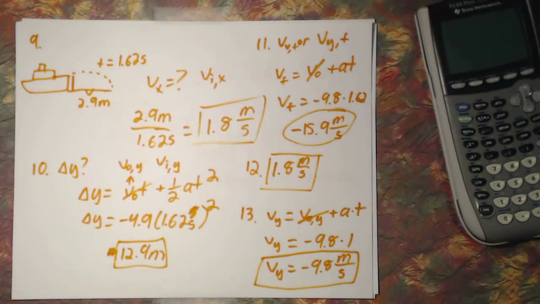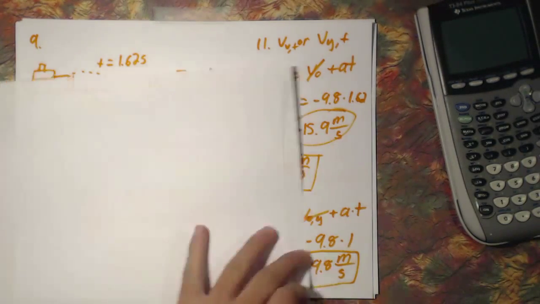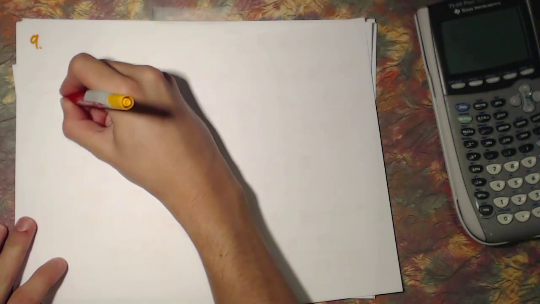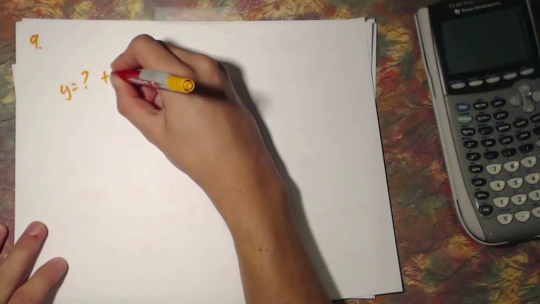Now, question 14, hang on, a new piece of paper. Question 14 reads, what is the vertical position of the puck after 1 second? Vertical position is our up and down position, our y position. So it wants y when t equals 1.